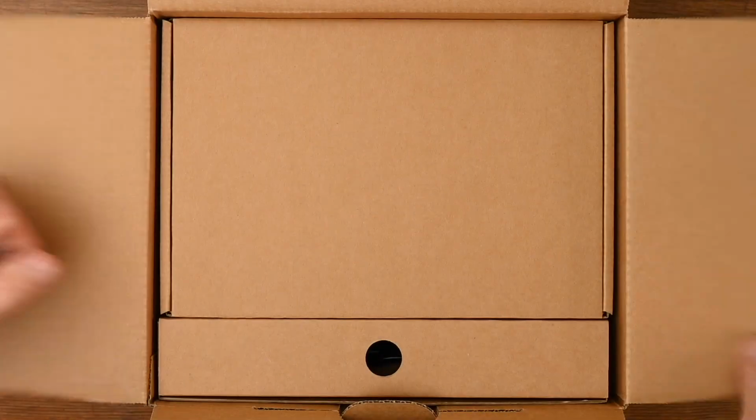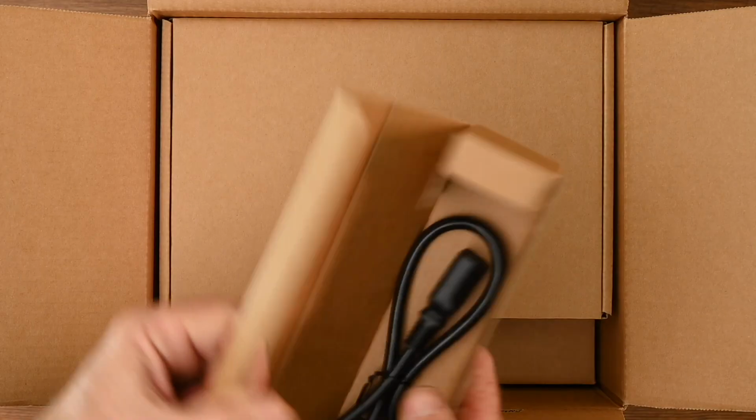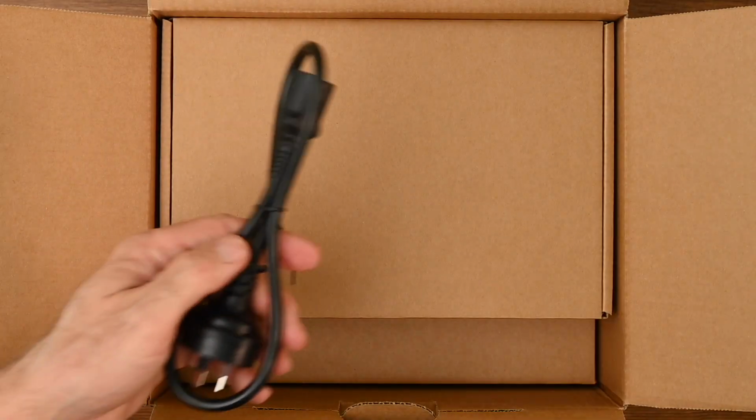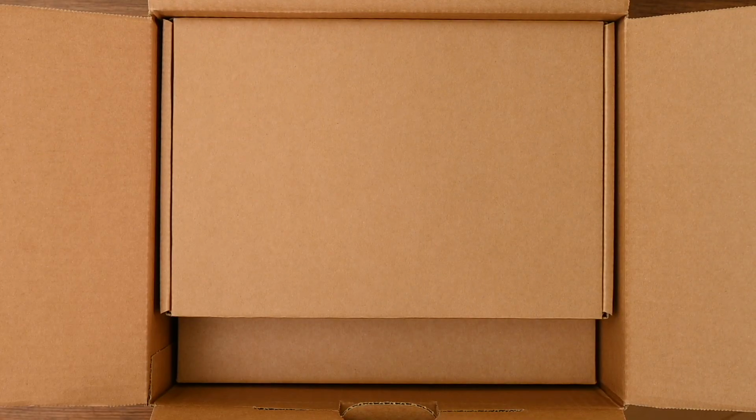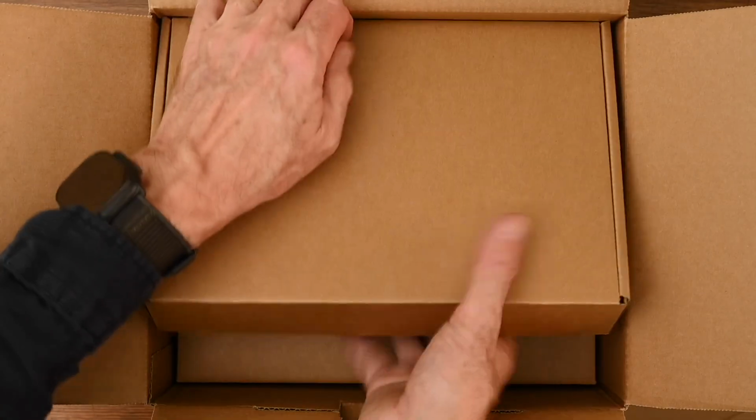Okay, boring stuff just to get started with. I think there's a power cord in this cable. That's good. Okay, we'll put that to the side. Thank you. In this box here, we've just got the accessories that we need.